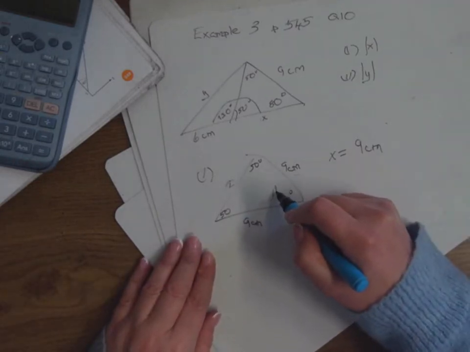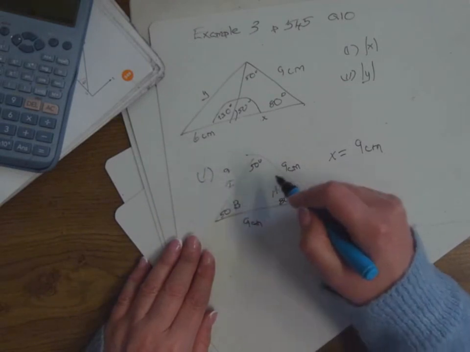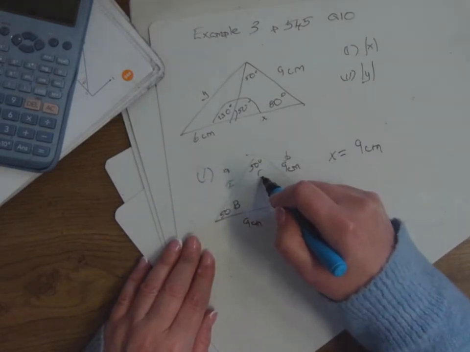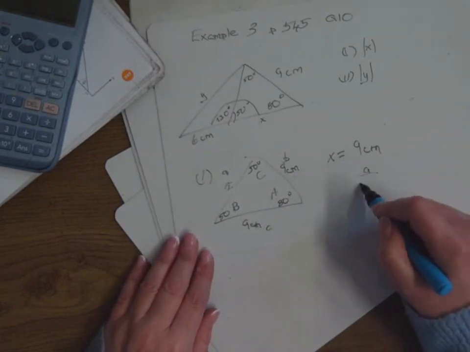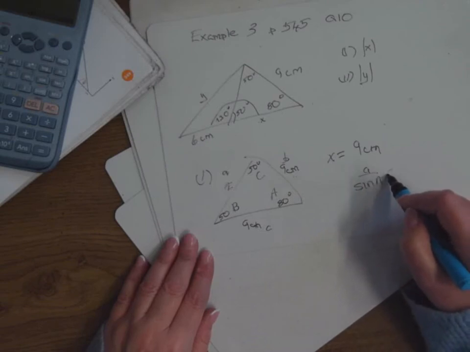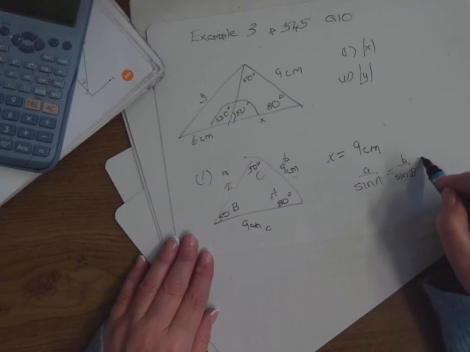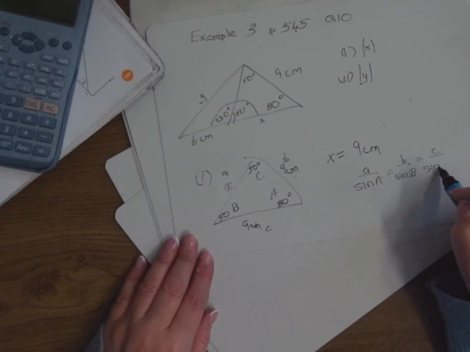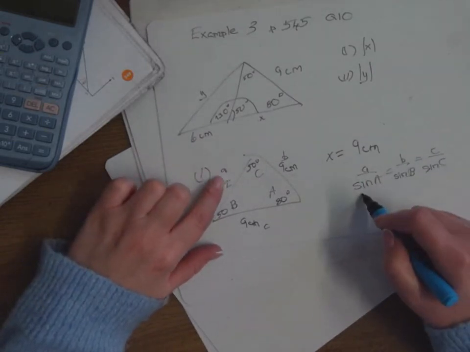So this is capital A, small a, capital B, small b, capital C, small c. Then it's a over sine A equals b over sine B equals c over sine C. So you use the one you're looking for. I'm looking for small a, so I'm definitely using the A's.